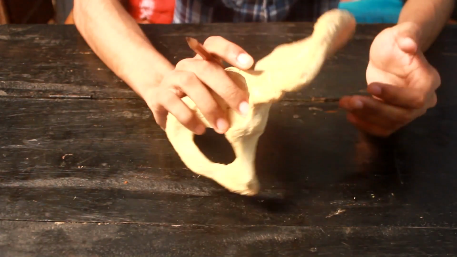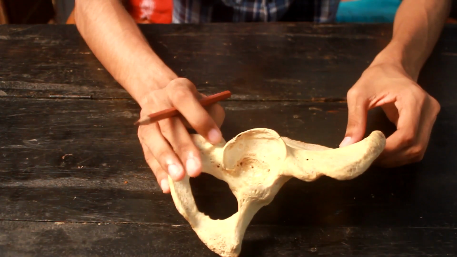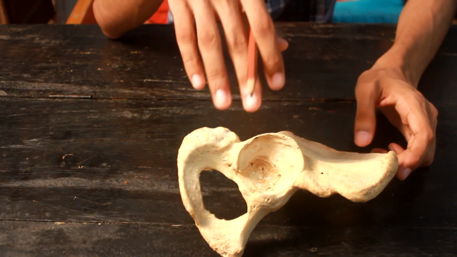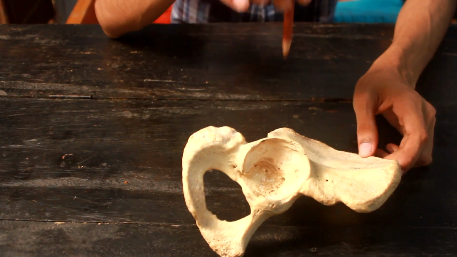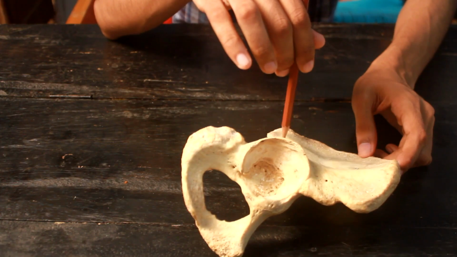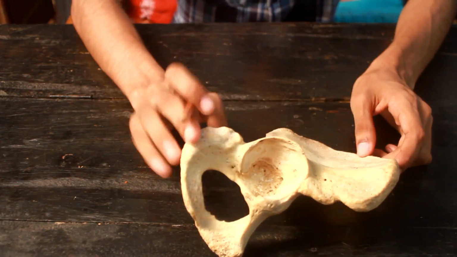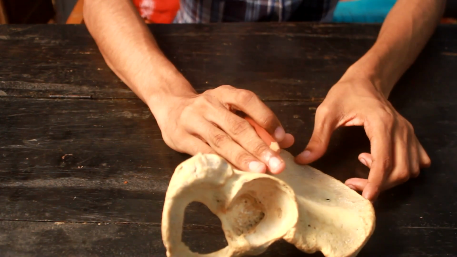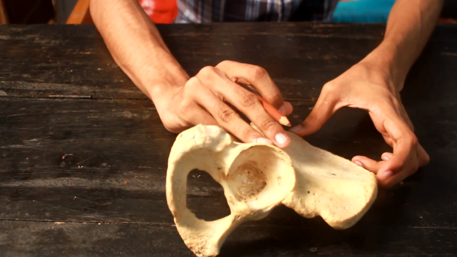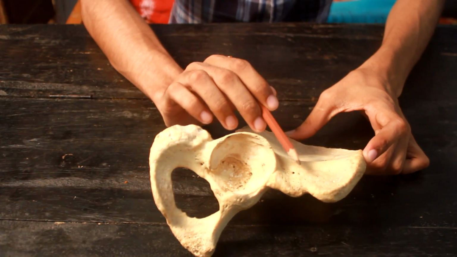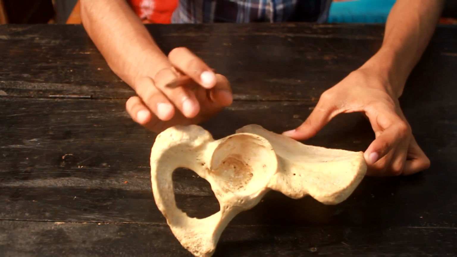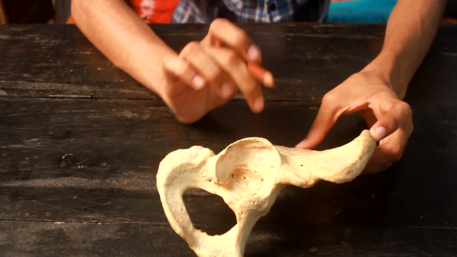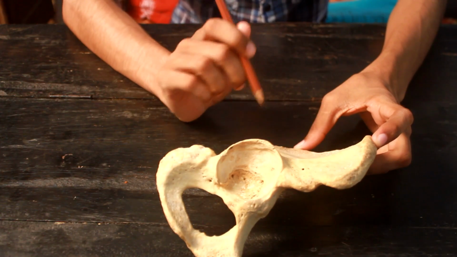Now come to the dorsal surface or gluteal surface. Gluteal surface is marked by 3 gluteal lines. Gluteal lines are bony ridges, extending from the greater sciatic notch to the iliac crest. There are 3 gluteal lines in the gluteal surface of the hip bone. These are very faint ridges, not predominant in all bones, but theoretically we have to know about these lines.